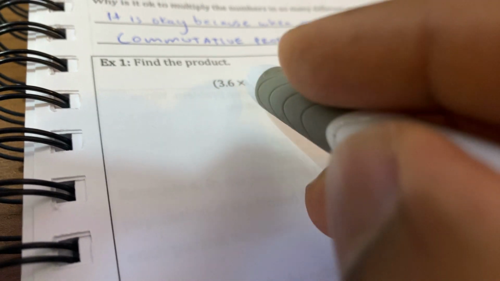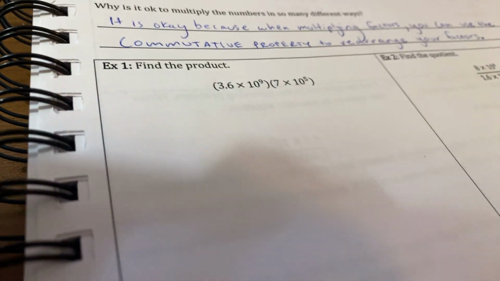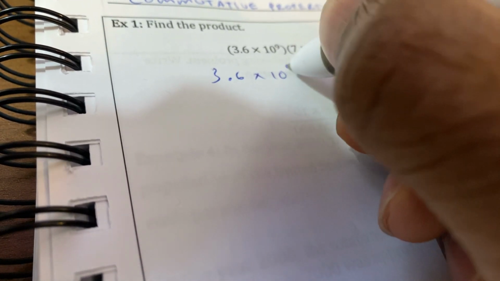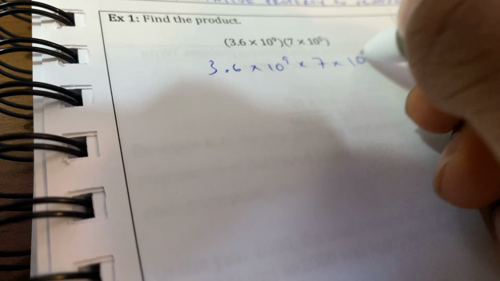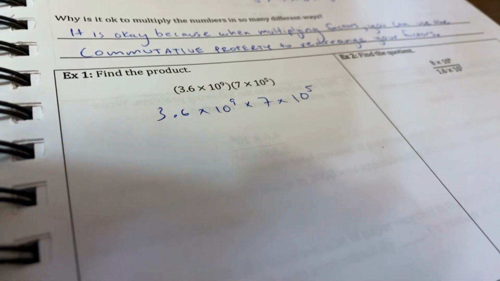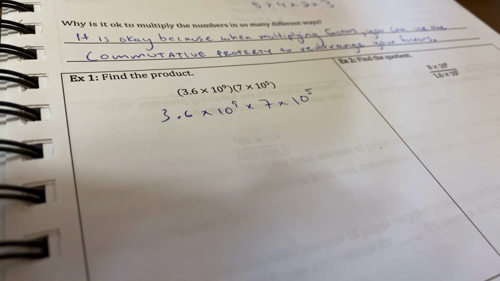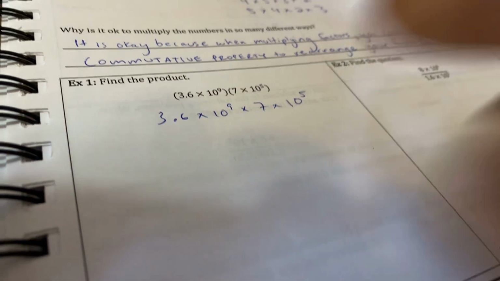So here we have 3.6 times 10 to the 9th times 7 times 10 to the 5th. Since we're multiplying here, we can use the commutative property. We can also write this as 3.6 times 10 to the 9th times 7 times 10 to the 5th, right? Everything here is a factor. Everything here is being multiplied. Unlike adding and subtracting, when you're adding scientific notation, you can't just put them in any order.